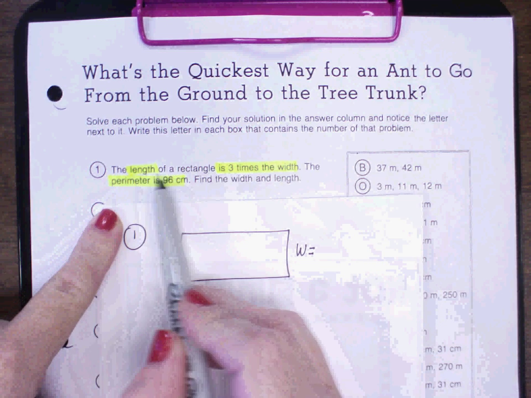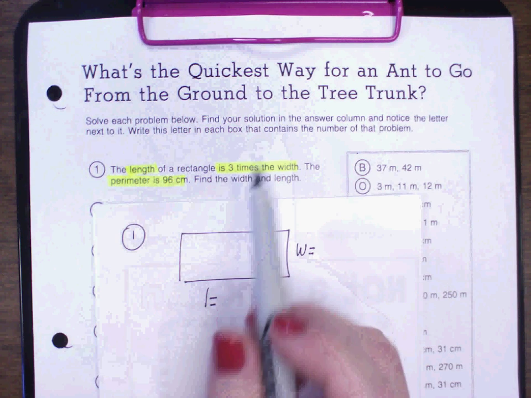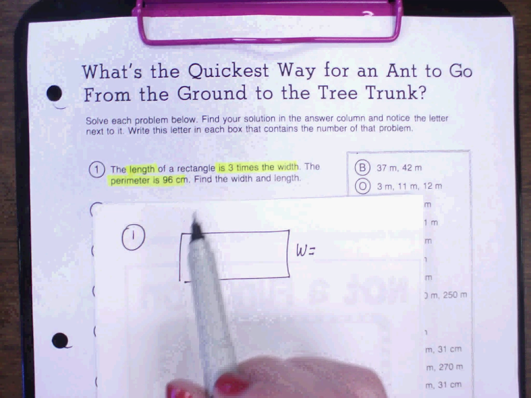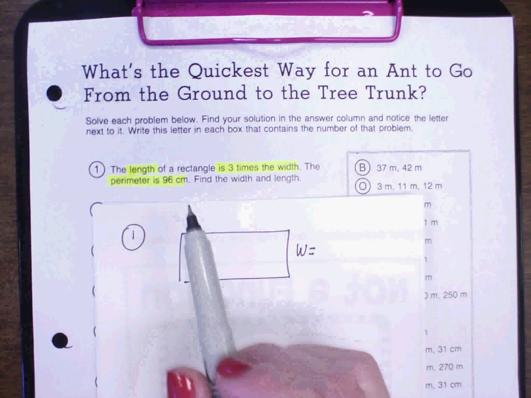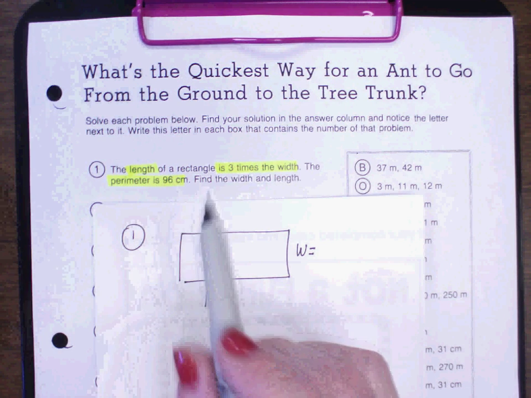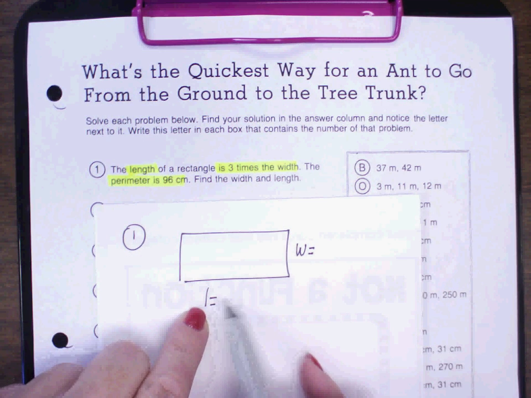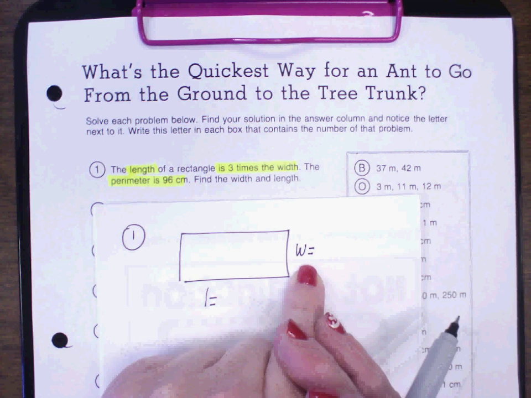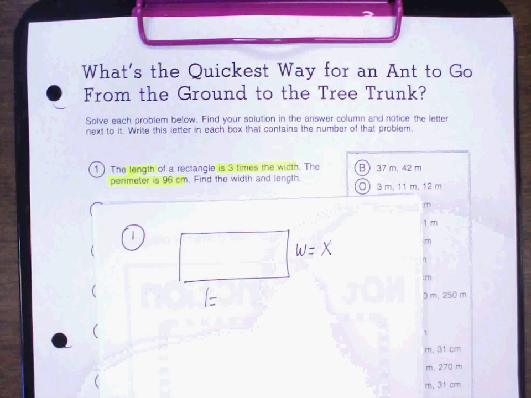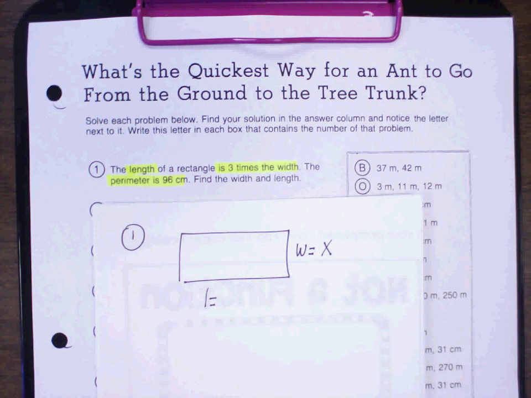So what do you have information for? It says the length of the rectangle is. So it's giving you information about the length, which means you don't know what the width is. So if you don't know, it's always what? X. Very good. So your width is X.